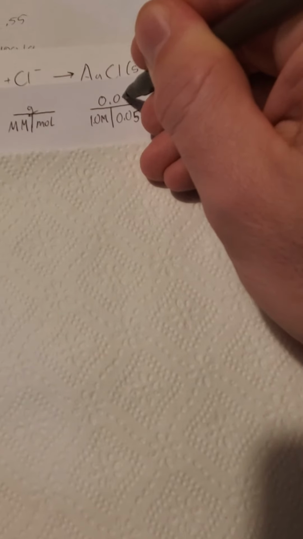So if I look at my copper sulfate, I'm told that it's 1 molar, and they have 0.05 liters. So if I multiply those together, that just leaves me with 0.05 moles of copper. Cool. And then I'm going to just bring that number over here, 0.05 moles of copper.